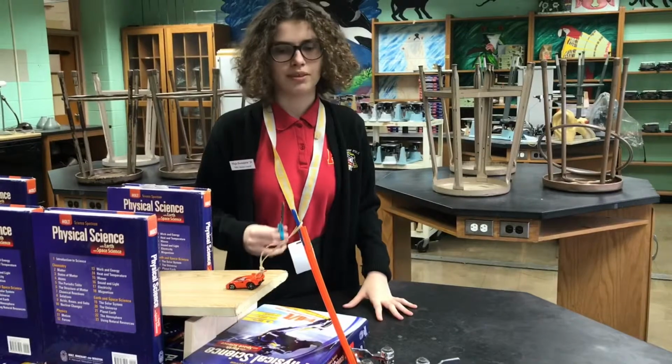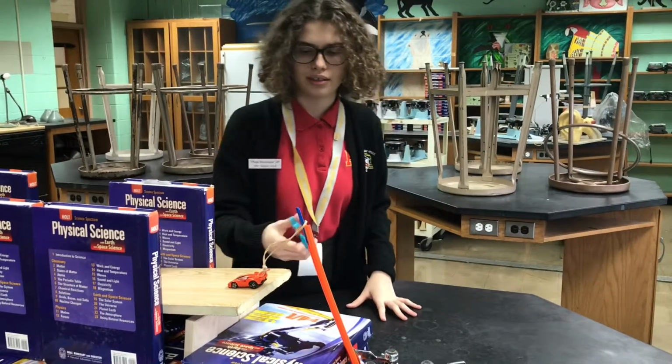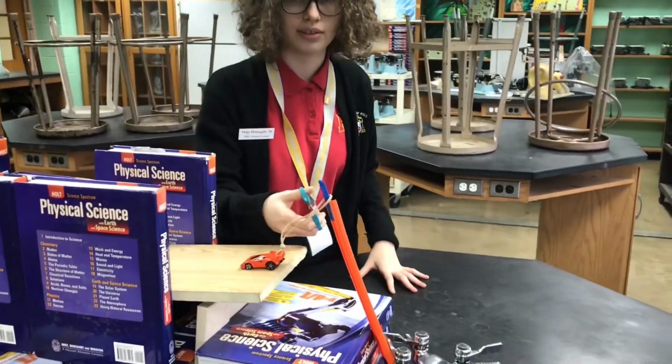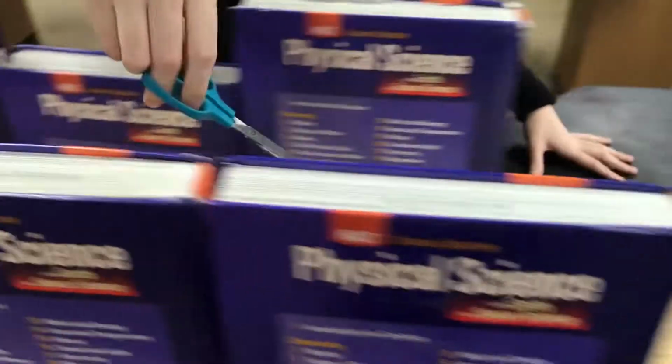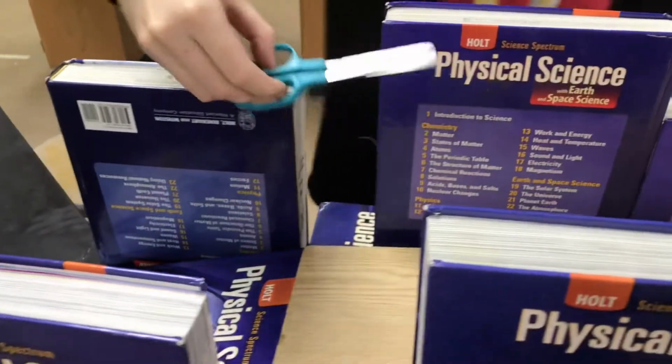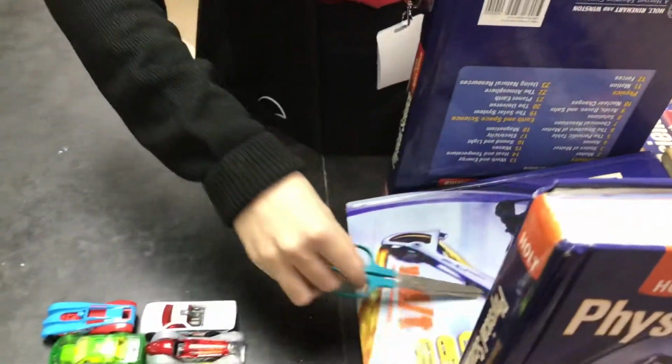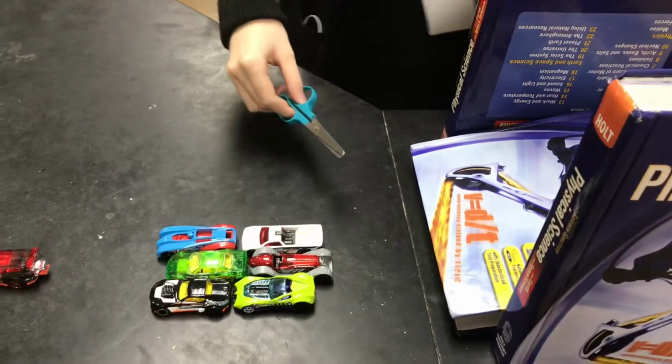This is our Rube Goldberg machine. Our first step is to cut this rubber band with scissors, which is an example of a first-class lever. The car will propel down this ramp, which is the second step, and is also an example of an inclined plane. The car will then roll down this second inclined plane, which is our third step.